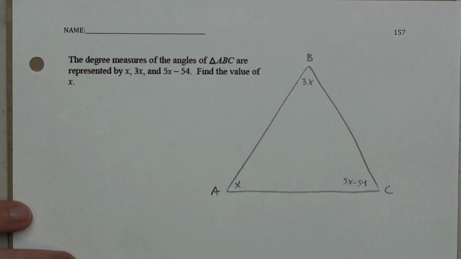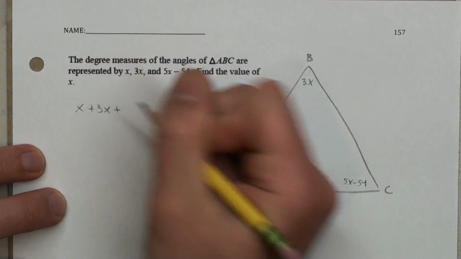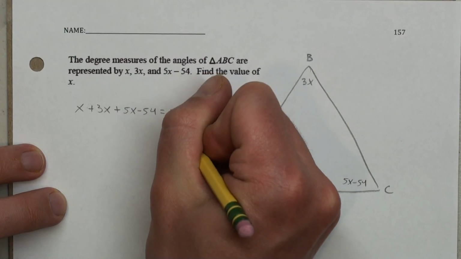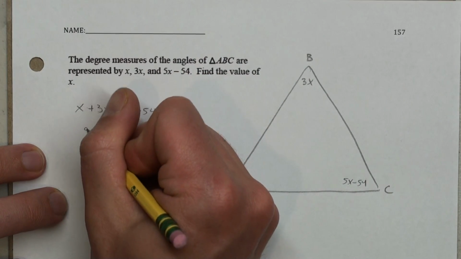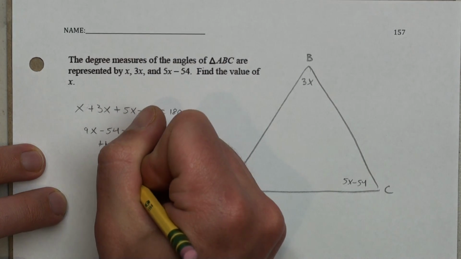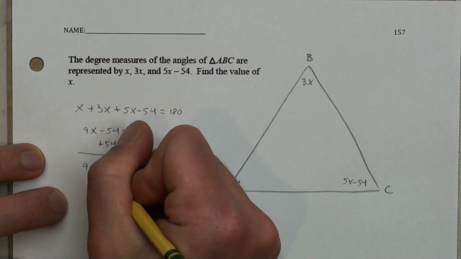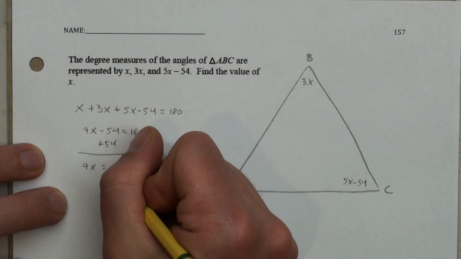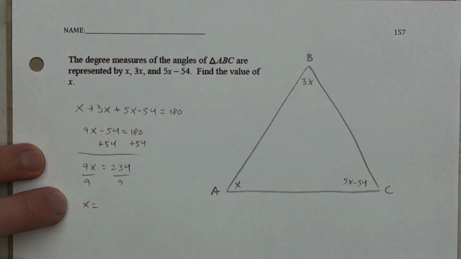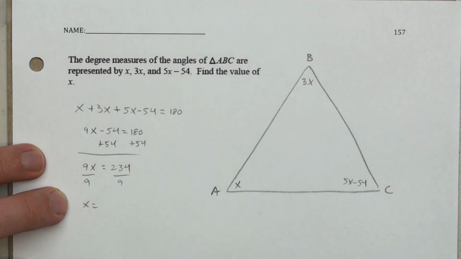Find the value of x. x plus 3x plus 5x minus 54 equals 180. 9x minus 54 equals 180. Plus 54. 9x equals 234. x equals 26.